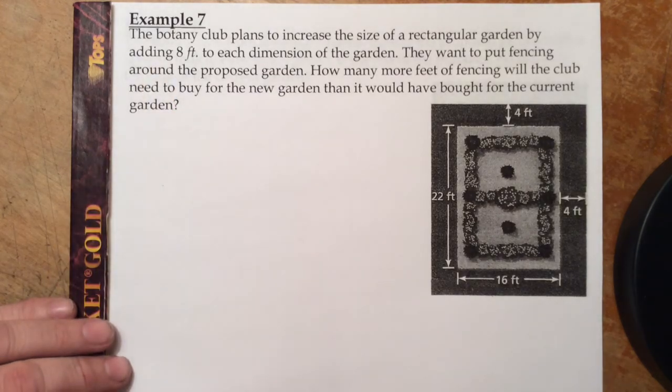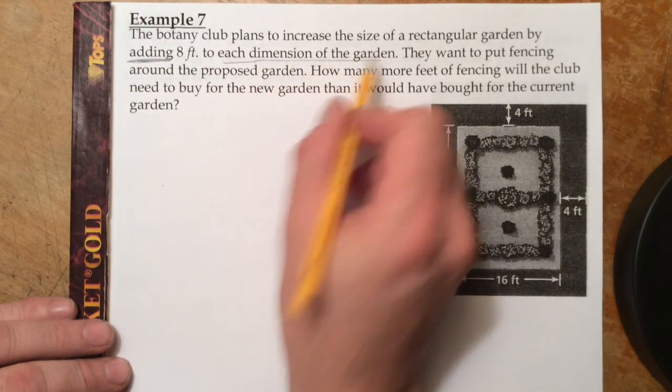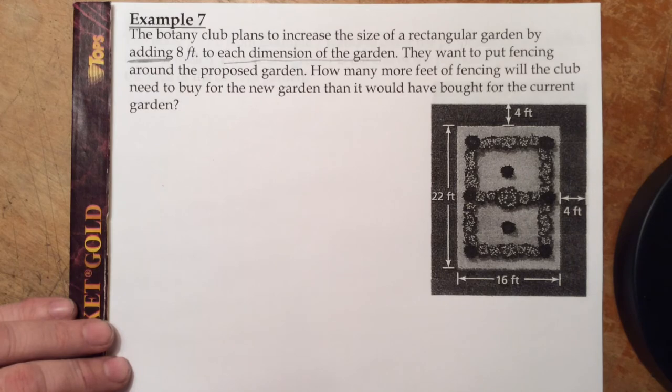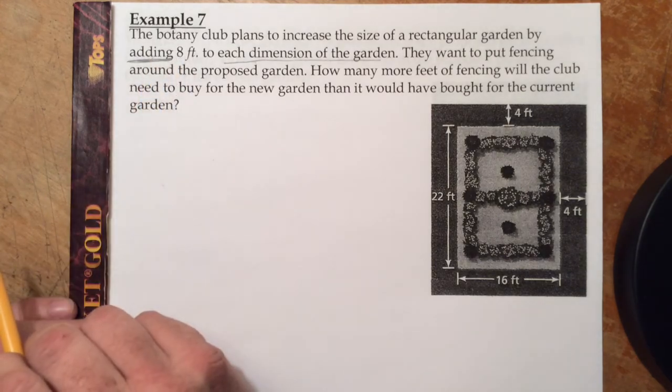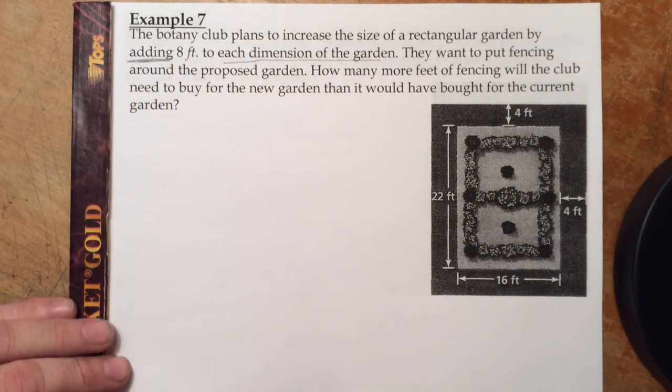So example 7, the botany club plans to increase the size of a rectangular garden by adding 8 feet to each dimension of the garden. At first that seems like, well, that's proportional change, but it's not proportional unless we multiply by the same number. So this is non-proportional. They want to put fencing around the proposed garden. How many more feet of fencing will the club need to buy for the new garden than it would have bought for the current garden?